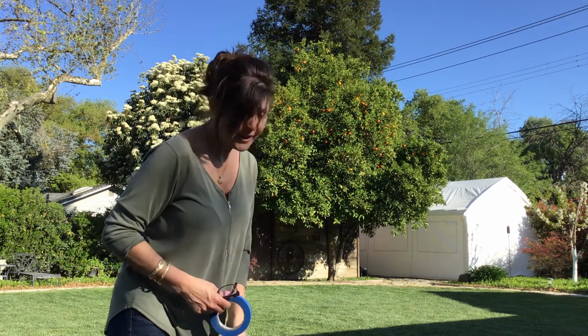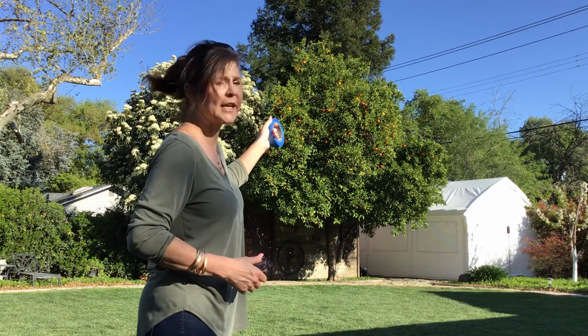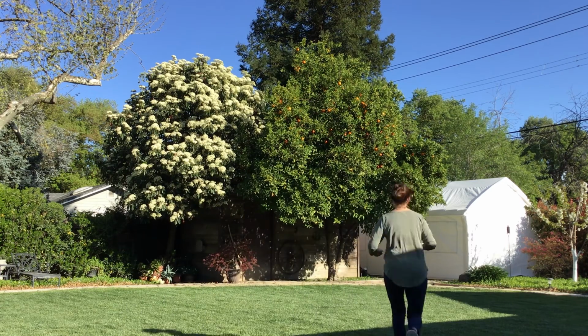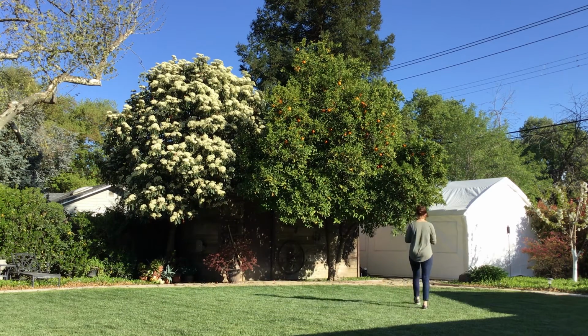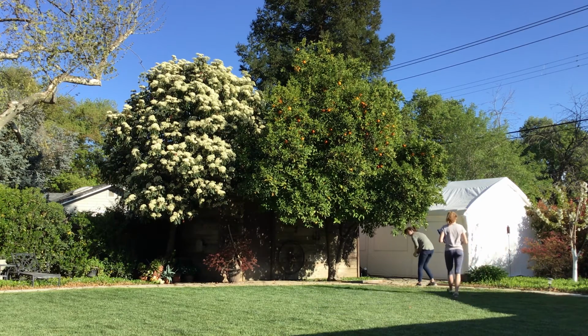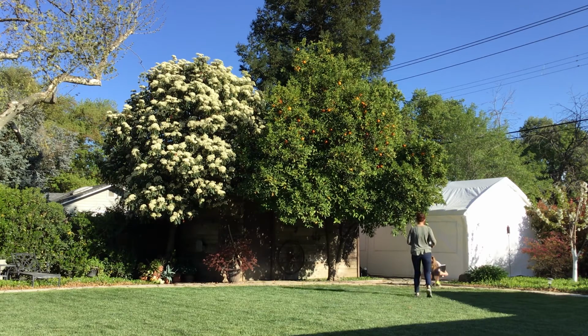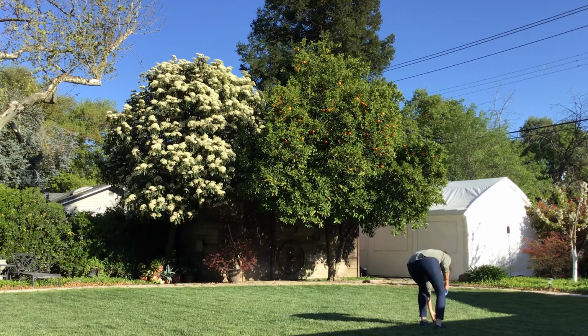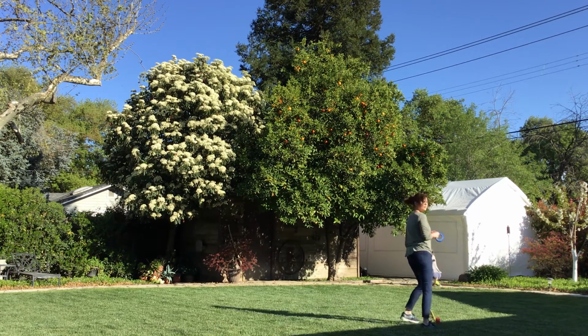So, I already have my location marked. I'm going to go stand underneath that second orange, mark its distance, and then Morgan's going to help me measure that distance out. Wait, so you're in line with your point.